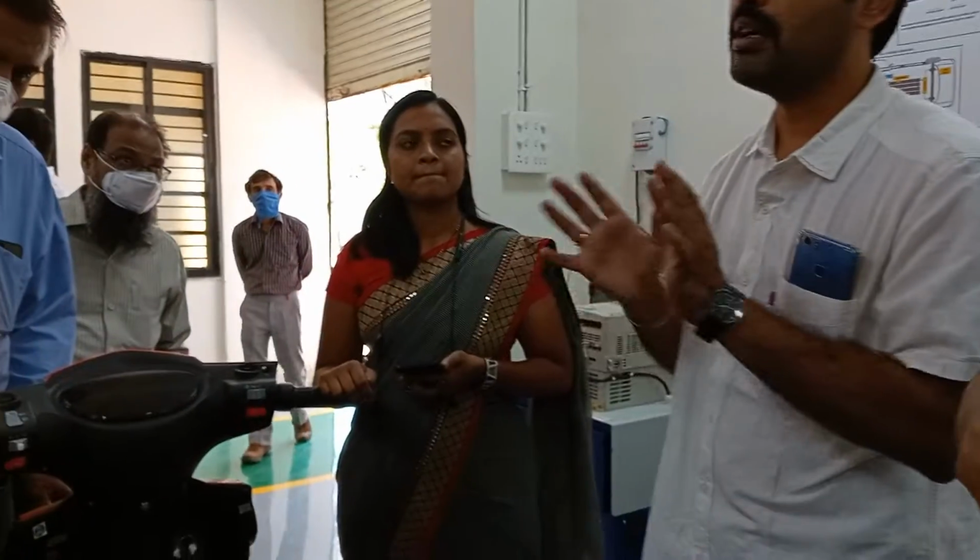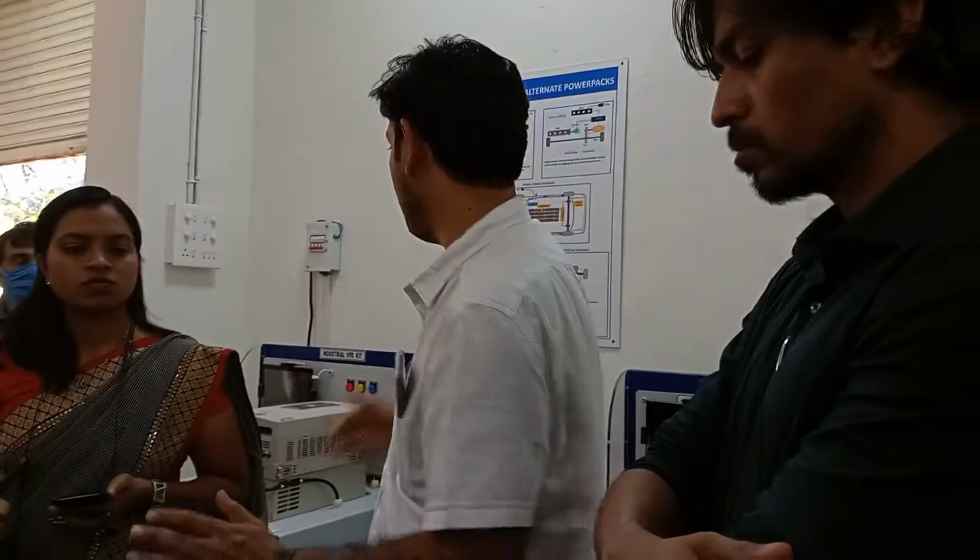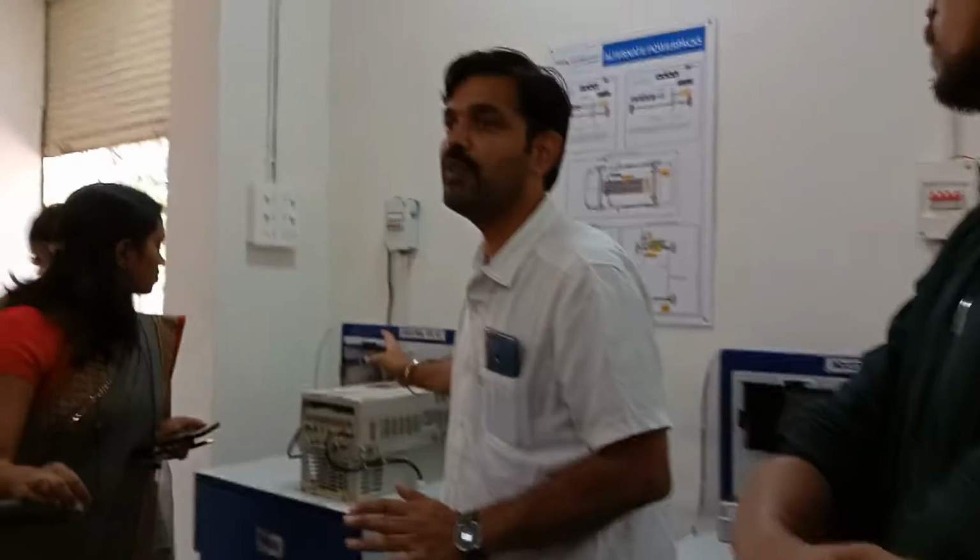Second is battery types: lead, nickel. Right now we are also using some ultra capacitors. The main component of this vehicle is the electronic controllers, which we call ECUs. So this is the VFD kit, a variable frequency drive.